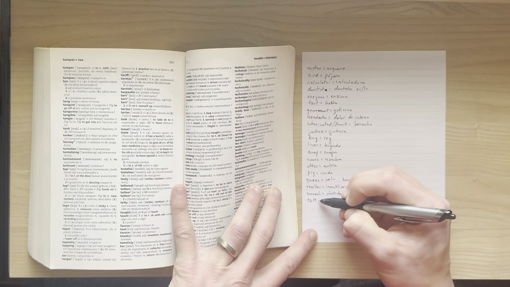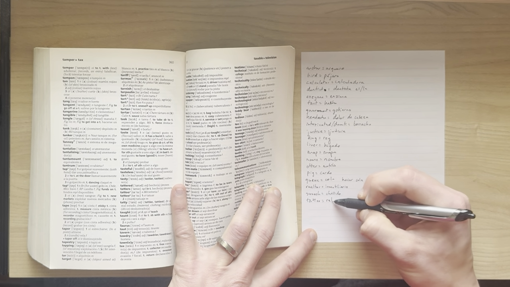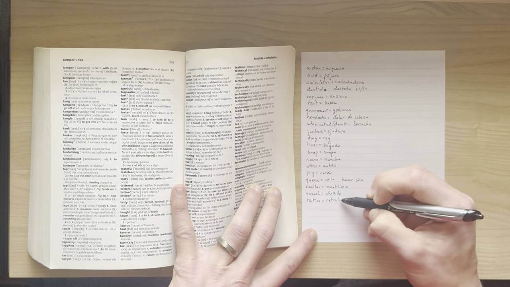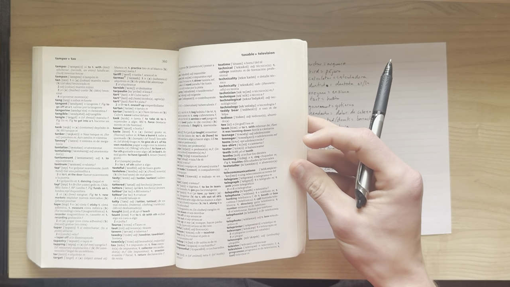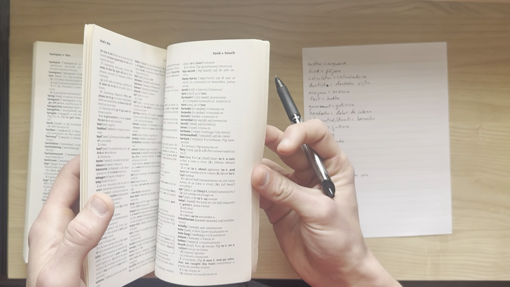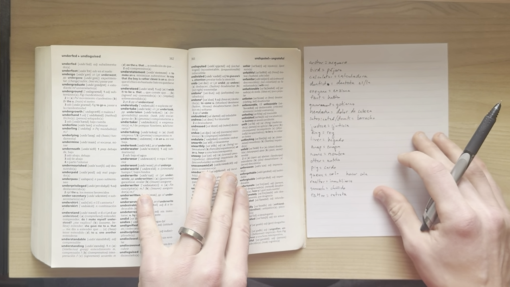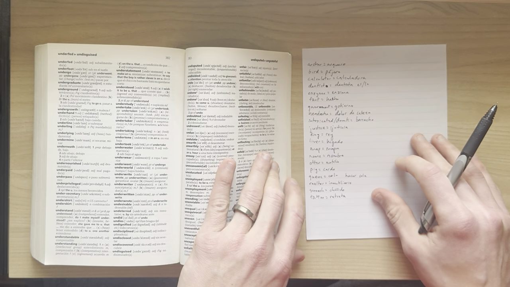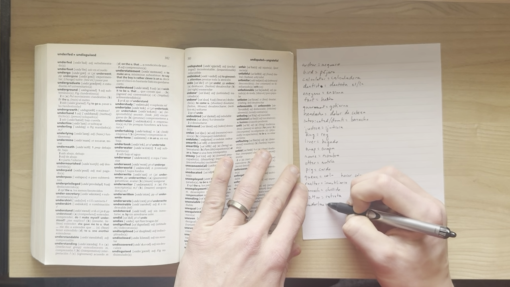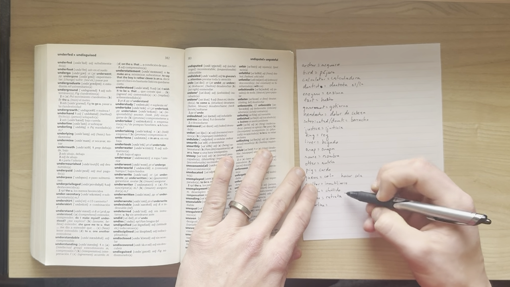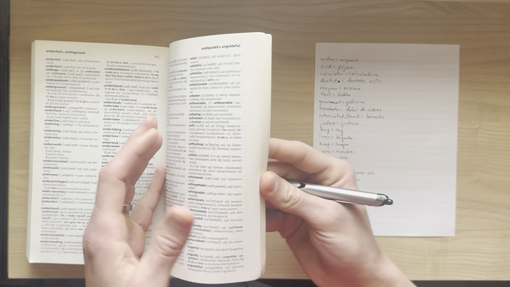Okay. Tattoo. Tattoo is going to be retreta. Retreta. Not to be confused with the art of tattooing, which is tatuar. Retreta is a tattoo. Okay. Here's an interesting verb. We'll do this one. Underline. Subrayar. Underline. Subrayar.